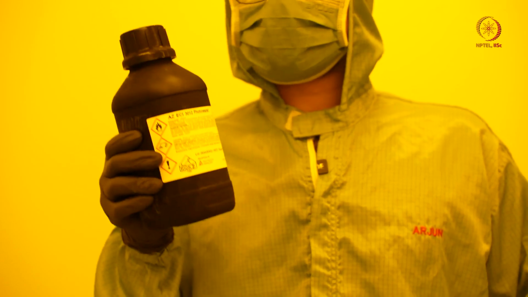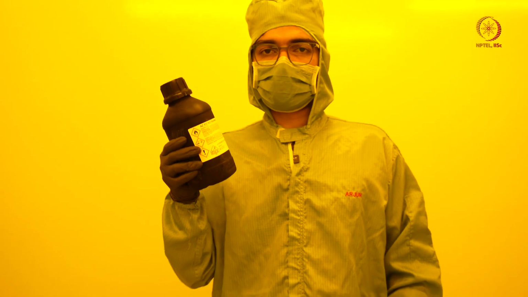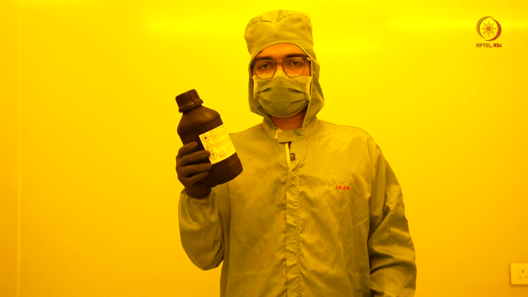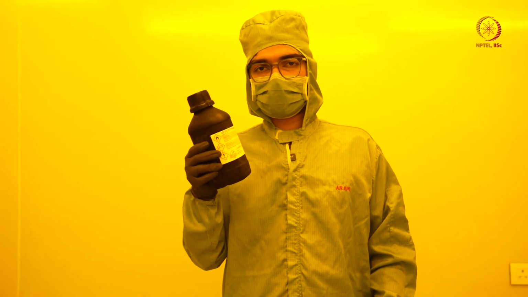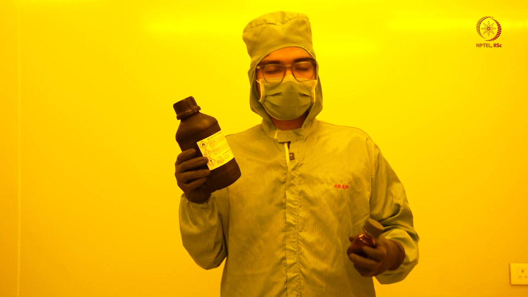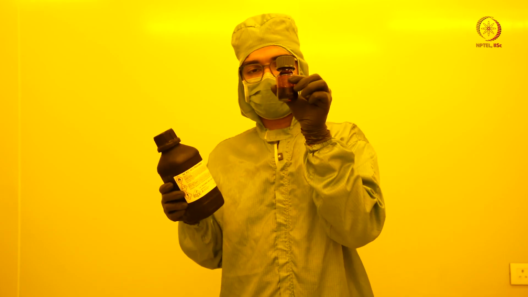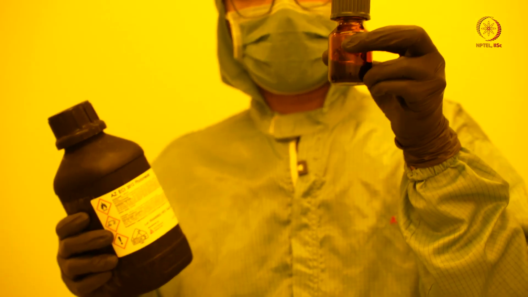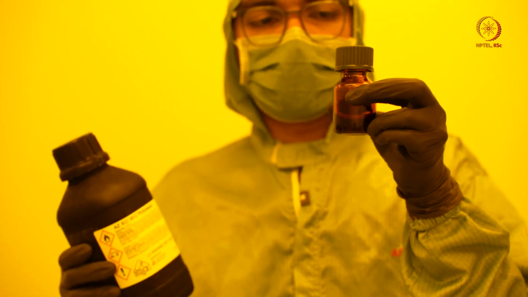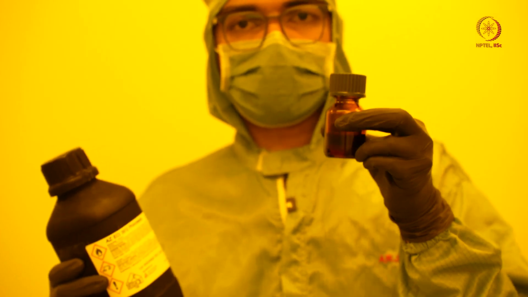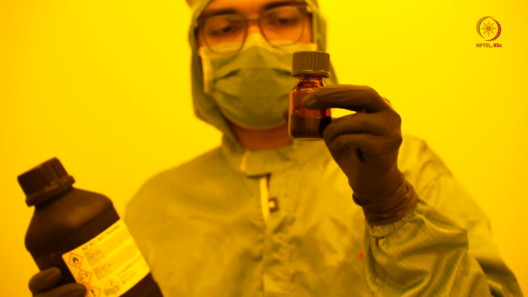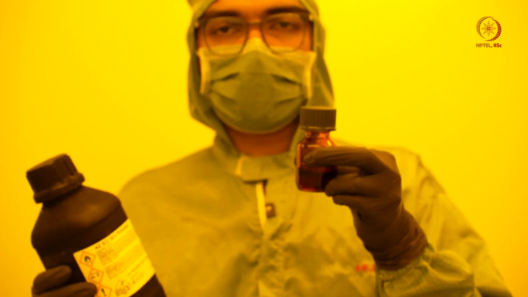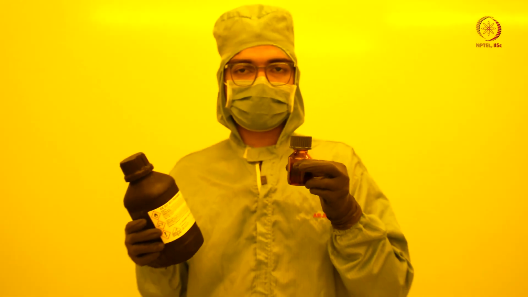Now these photoresist bottles have to be stored between 0 to 25 degrees Celsius, preferably in a freezer. For convenience, we will be transferring the photoresist onto a smaller, dark bottle where the light doesn't go in. Here we can store it and use it later. I will be using photoresist from this bottle during the experimentation that I will be showing.